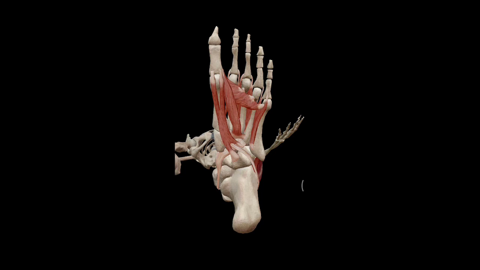Next muscle of the third layer is the flexor digiti minimi brevis, as we have told already. So its origin is from the base of the fifth metatarsal bone. We can clearly see the fifth metatarsal and see the origin. It forms a narrow tendon and it blends with the abductor digiti minimi.